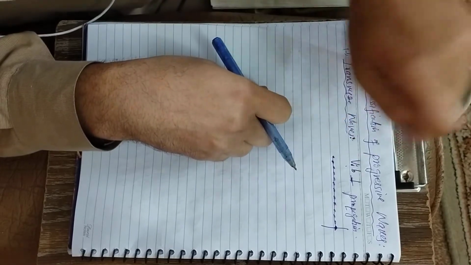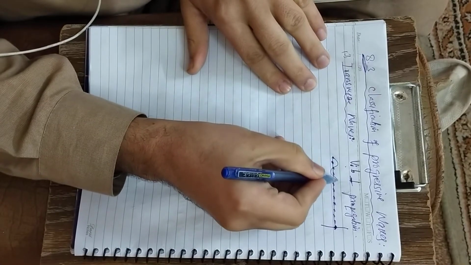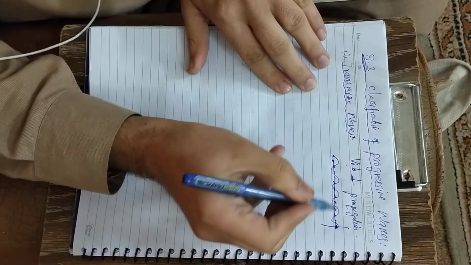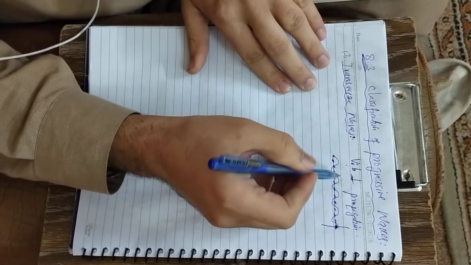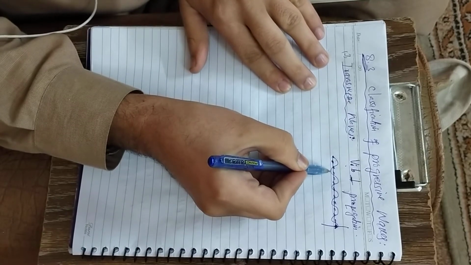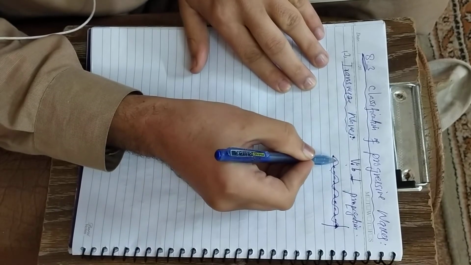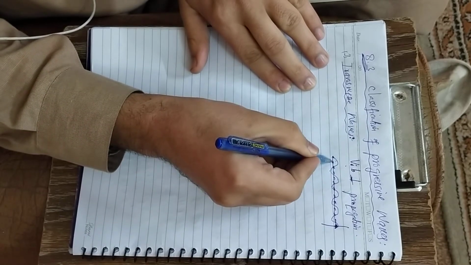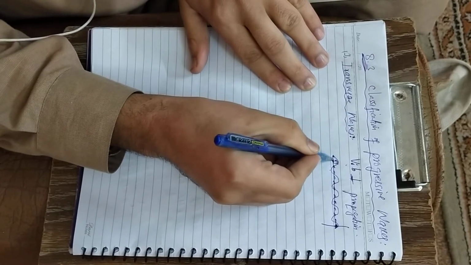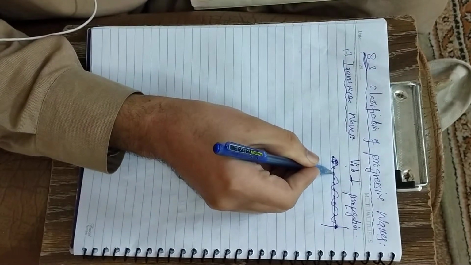Now I'm going to hold this free end and I'll give some jerk. When I start the jerk, then waves will be produced in the string. So crest and trough will be produced. The upper portion is called crest, the down portion is called the trough. What is meant by crest? Crest means when the particle of the medium vibrates in upward direction. Trough means when the particle of the medium vibrates in downward direction.